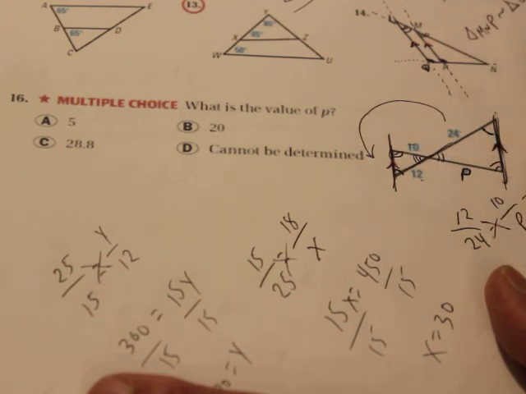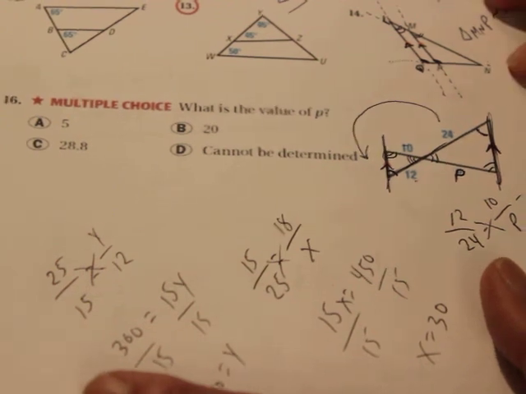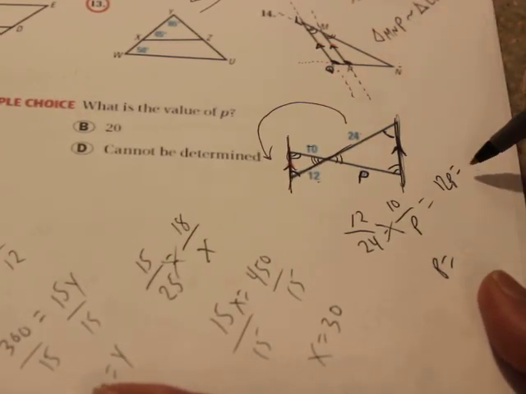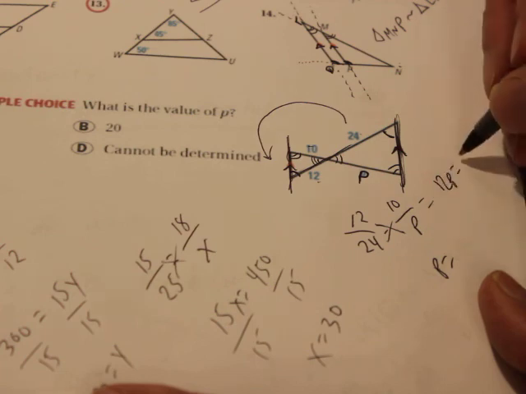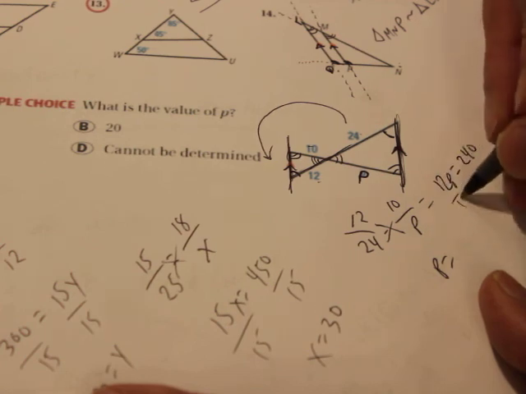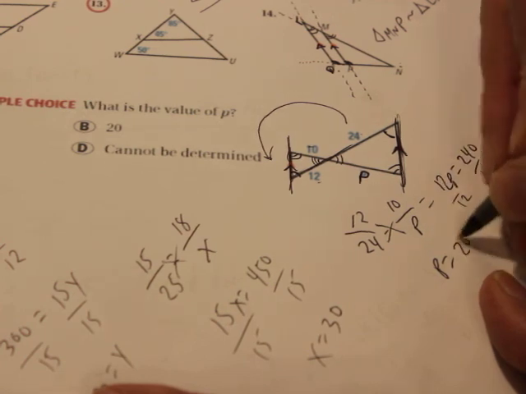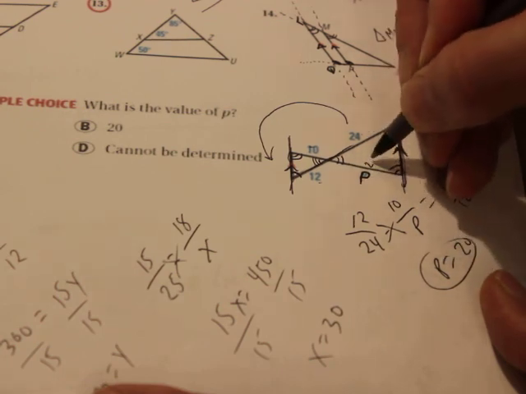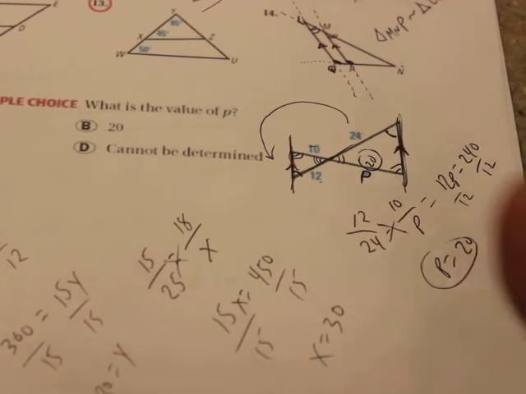And then you would cross multiply and solve that. And I'm going to cut right to the end of that. If you cross multiply and did 12, well, let me go ahead and do it. I know that there are still some people who are struggling with solving equations. 12 times P is equal to 240. Divide by 12, you get P is 20. Okay? And that is it.